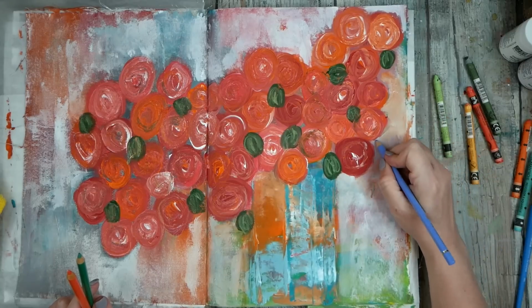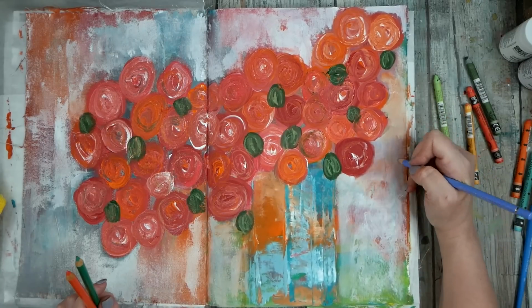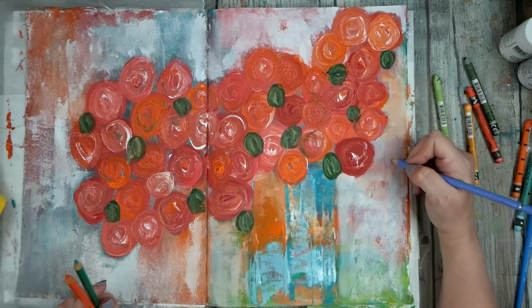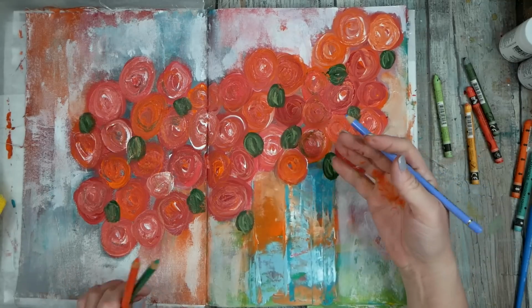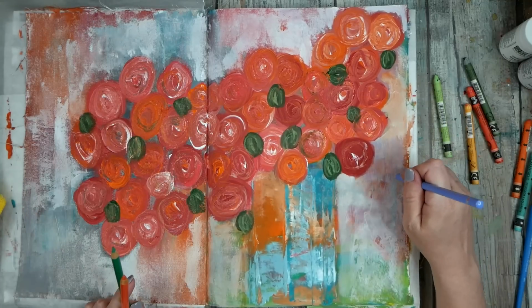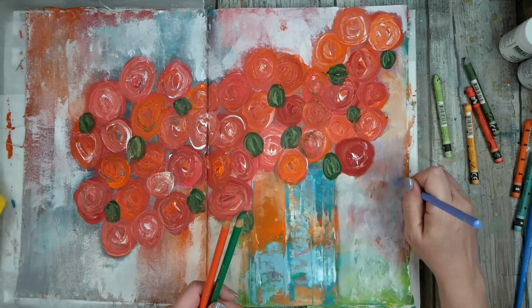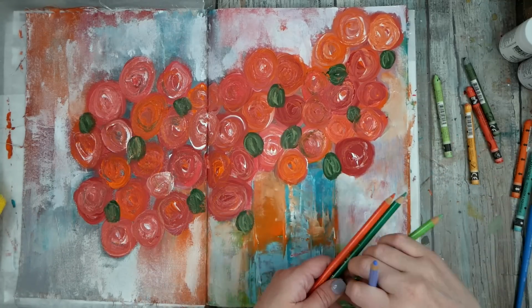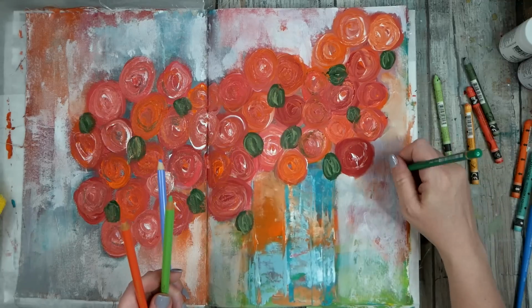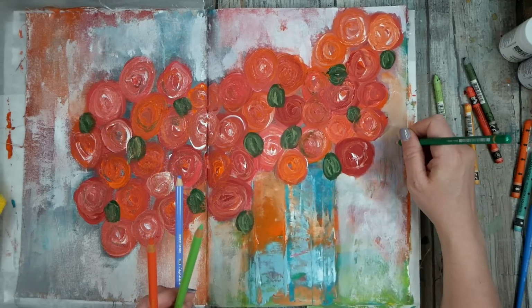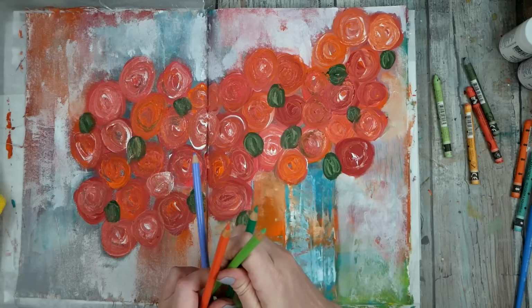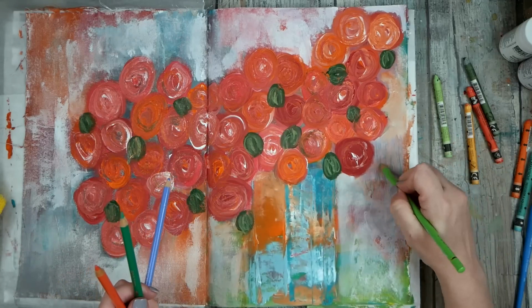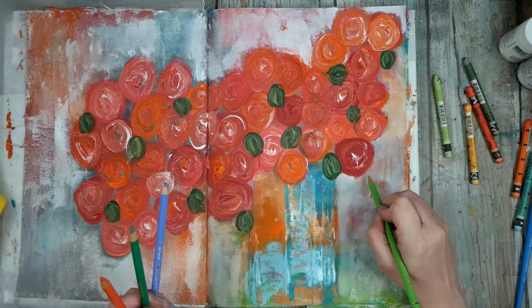The background on that original piece was long dashes of color layered on top of each other. So I'm just going to do the whole background with these dashes of blue and then come back maybe with some green. This is kind of what I'll be doing, making the background very similar to what I did in our inspiration piece.